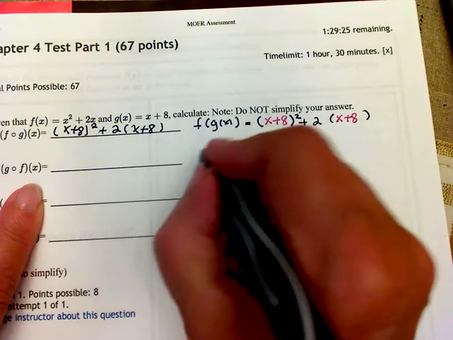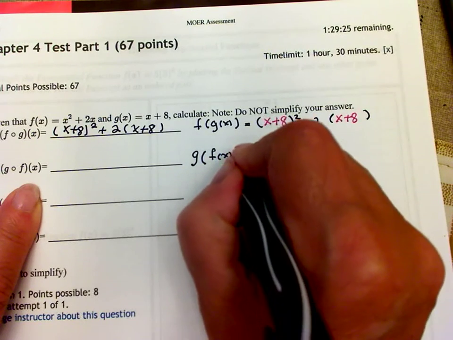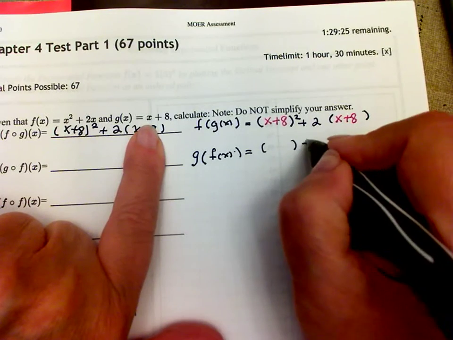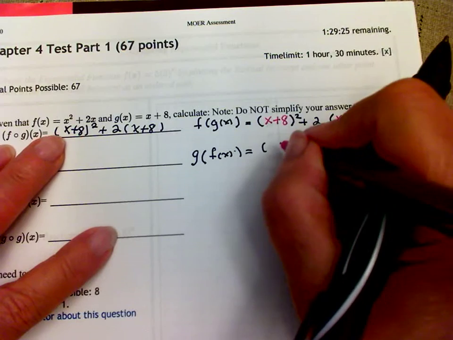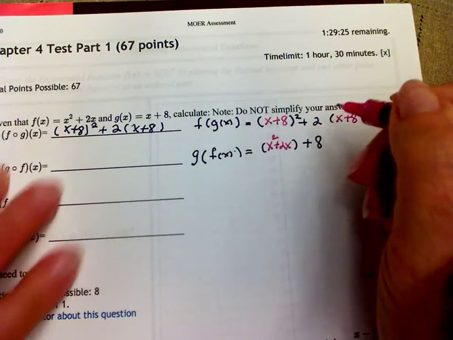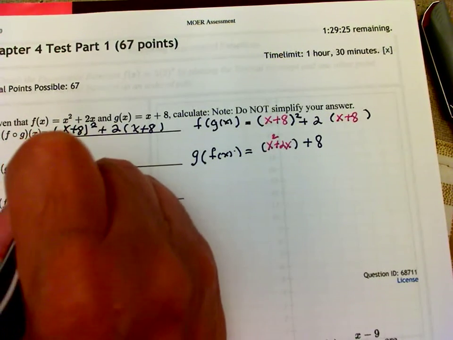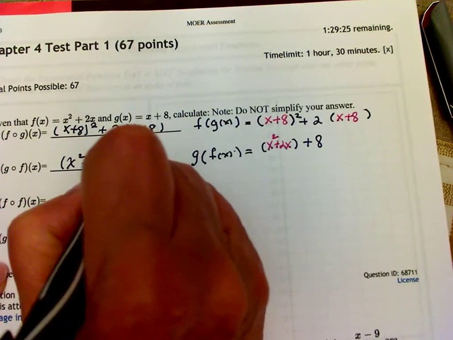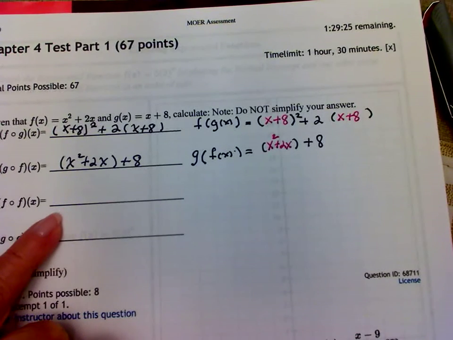Now, g of f of x. It says in the function g, you're going to put the function f of x. Now, g is x plus 8, so it's x plus 8, and f is x squared plus 2x, so this turns into x squared plus 2x plus 8. And if you didn't have the parentheses in, it seemed to have taken it as well.